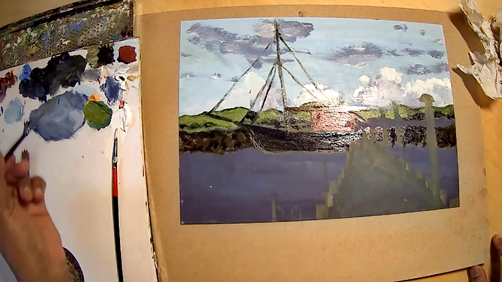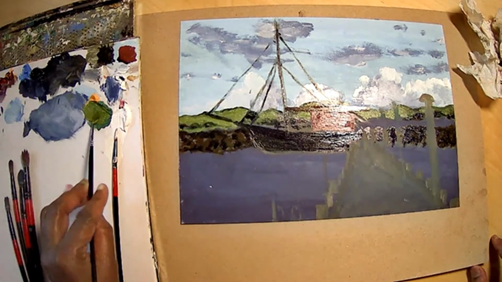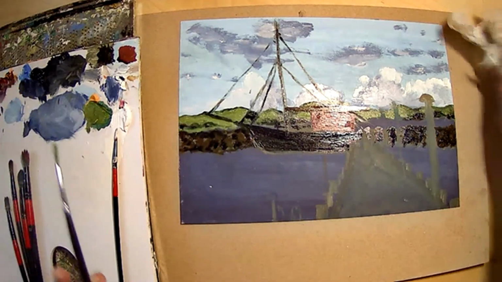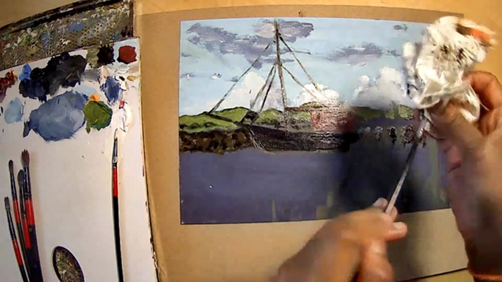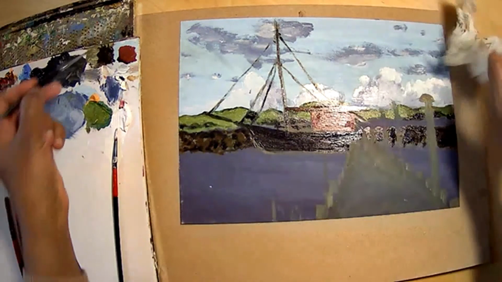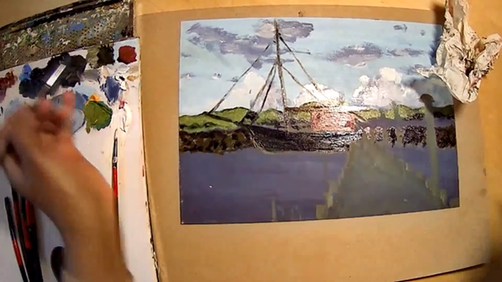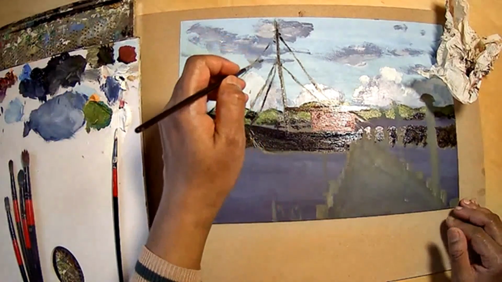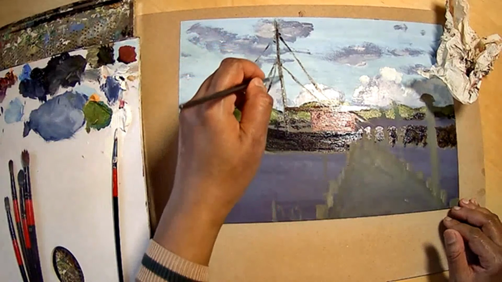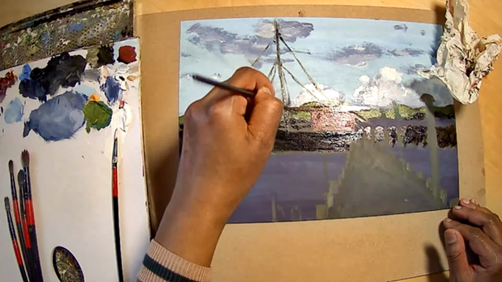So I go back to, okay, I've got too much green here, so I have to wipe the brush to go back to the raw umber and a bit of Prussian blue to knock in a few more strokes. And there are some more lines here.